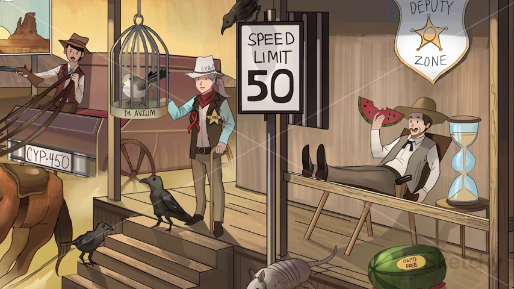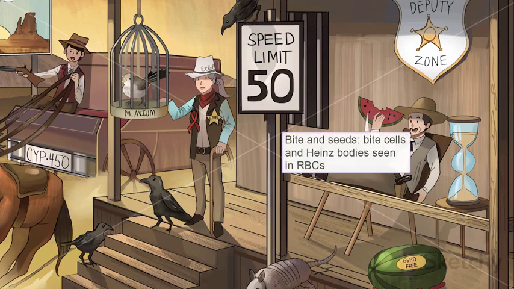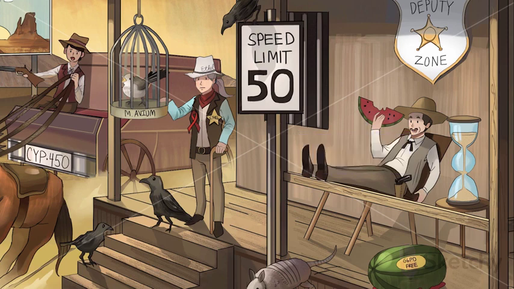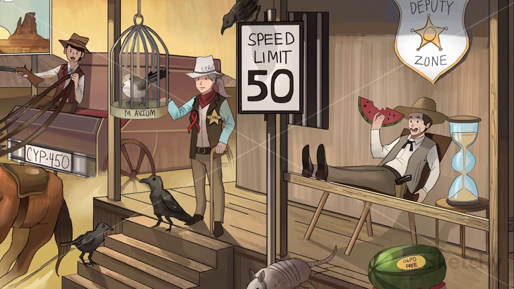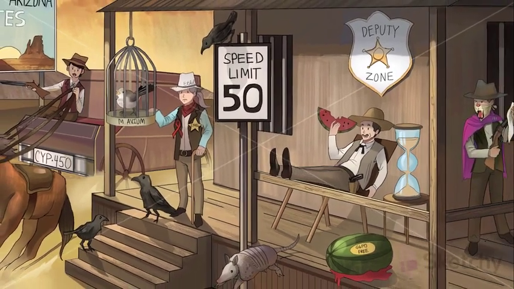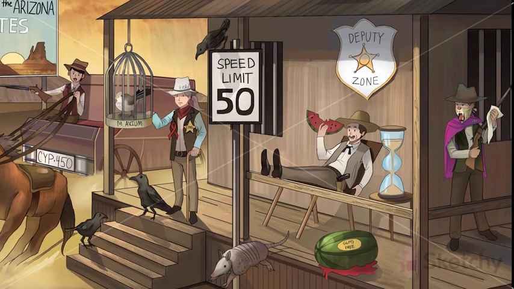This hemolytic anemia consists of bite cells, red blood cells that the spleen took bites out of in order to remove Heinz bodies. Take a look at the watermelon slice that our inattentive deputy is enjoying. Think of him biting out those pesky seeds like biting out Heinz bodies. And notice the G6PD free sticker on our watermelon. Certified organic, of course.